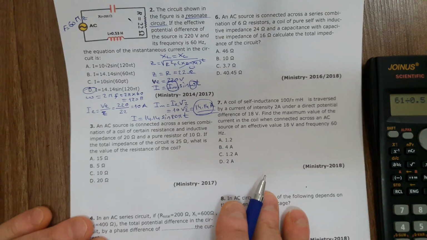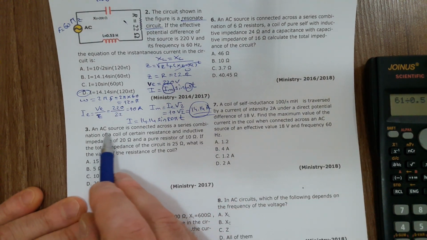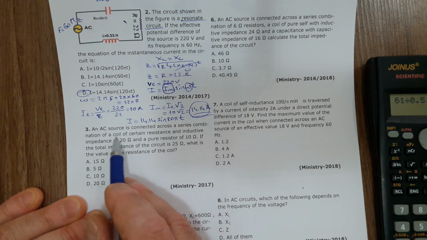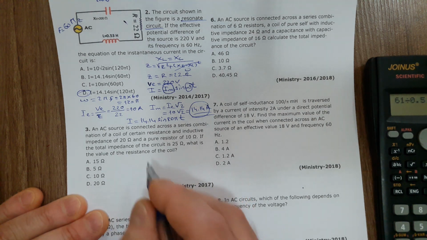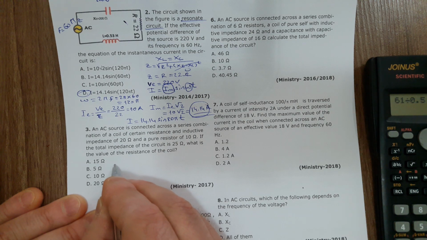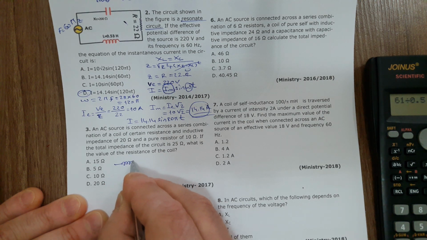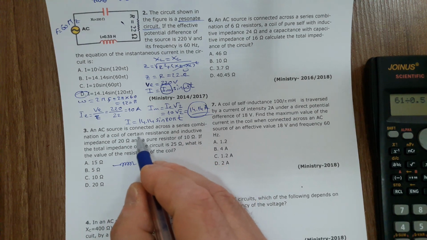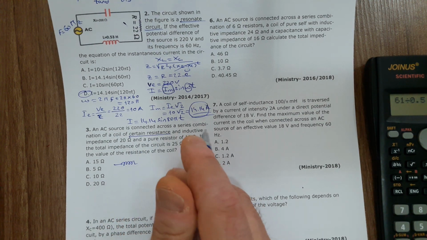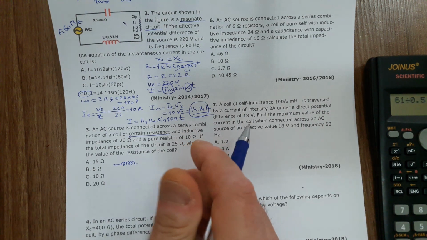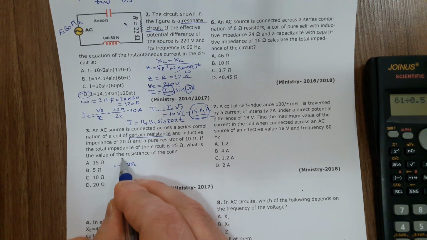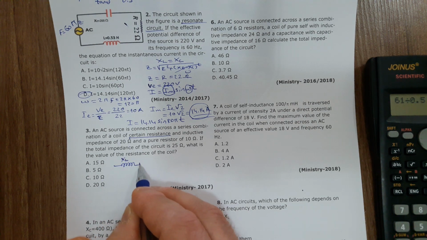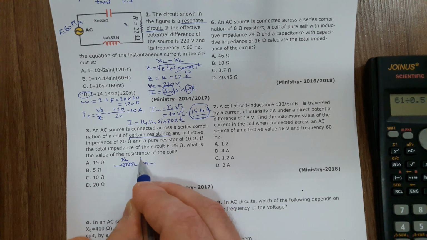And let's continue with question 3. An AC source is connected across a series combination of a coil of certain resistance, an inductive impedance of 20 ohm, and a pure resistor of 10 ohm. And there are two elements, in fact. But this coil is not pure. If it says a coil of certain resistance, which means this coil is not pure and this coil has a resistance. That's why I am going to represent it by XL, and also this coil will have a resistor RL.